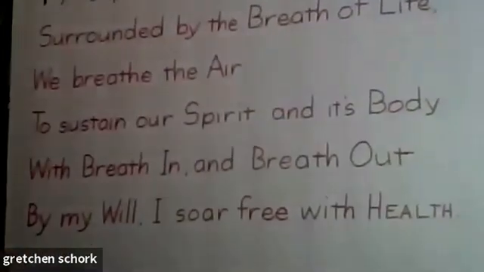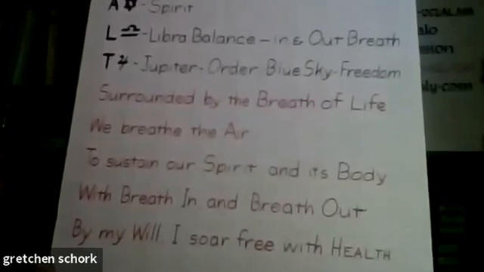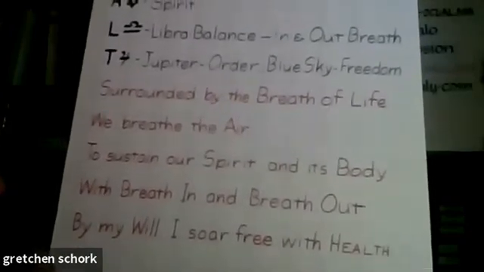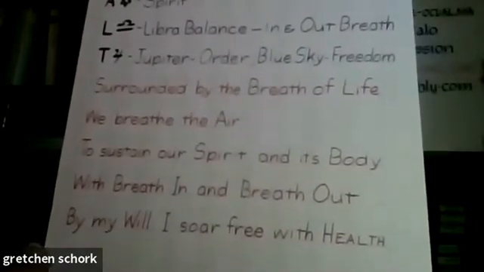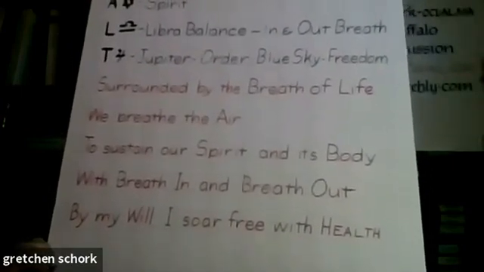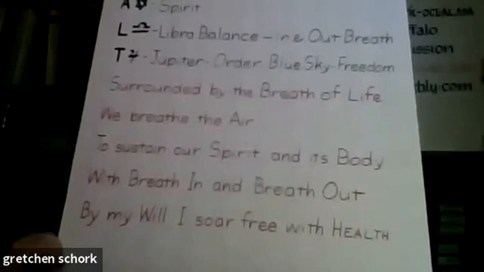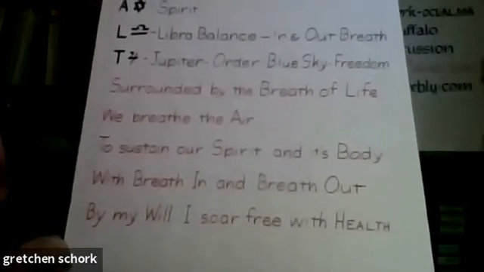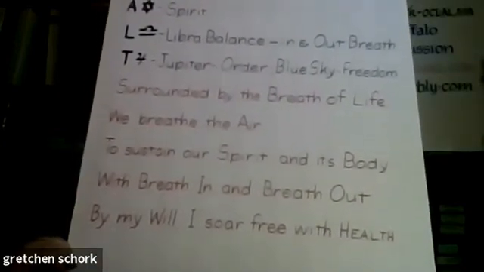If I then take those letters and I combine them into words, I come up with something that approximates the spell. Surrounded by the breath of life, that's the two H's, we breathe the air, that's the E, to sustain our spirit, A, and its body, with breath in and breath out, which is the balance of in and out with the Libra, by my will, the ruler of our personal life, which is the ego or the self or the true will, and that is related to the Jupiter letter.